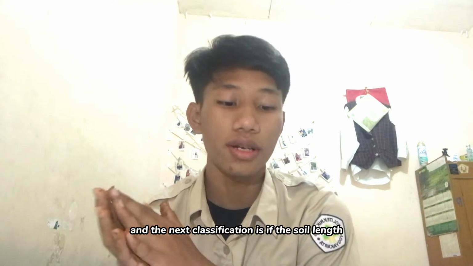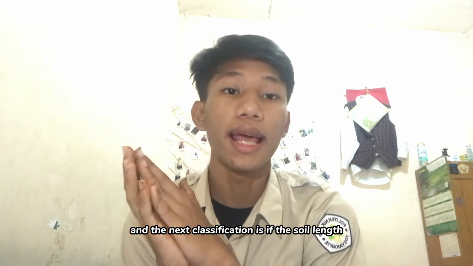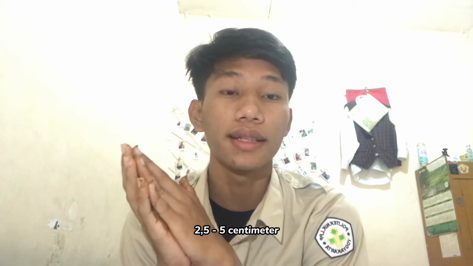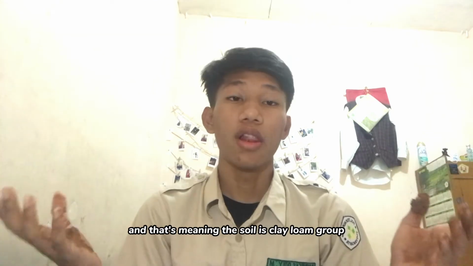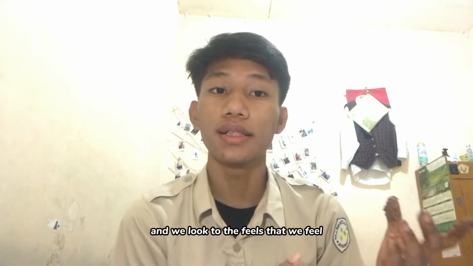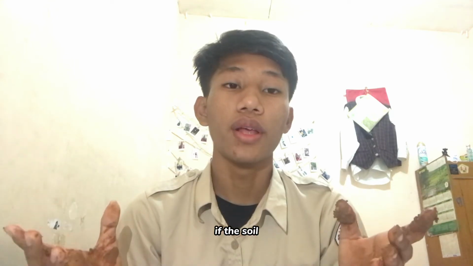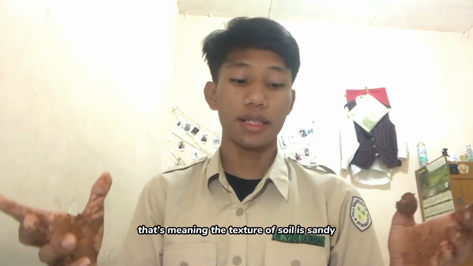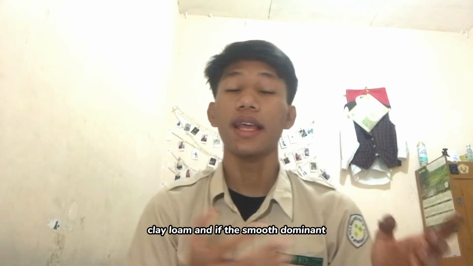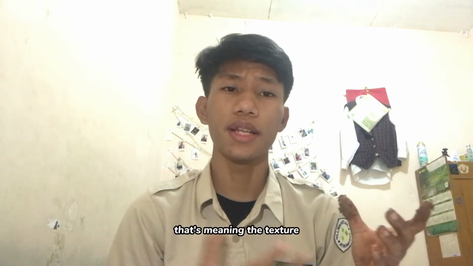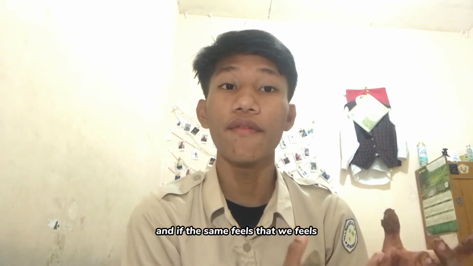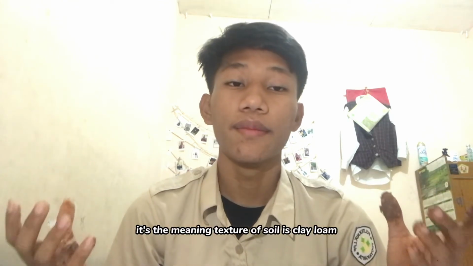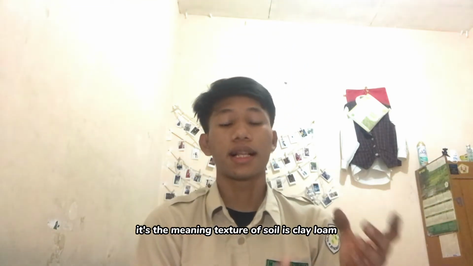And the next classification is if the soil length is 2.5 to 5 centimeters, that means the soil is in the clay loam group. And we look at the feel that we felt. If the soil is rough dominant, that means the texture of soil is sandy clay loam. And if smooth dominant, that means the texture of soil is silty clay loam. And if the feel is the same, it means the texture of soil is clay loam.